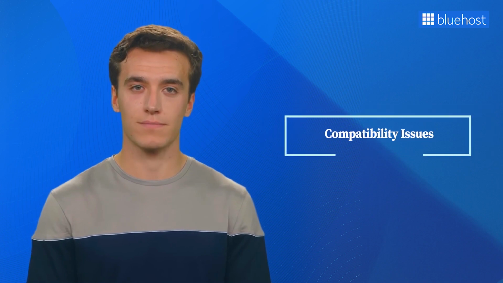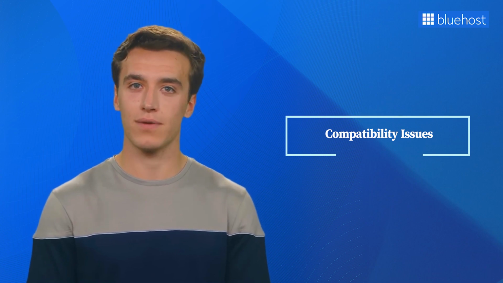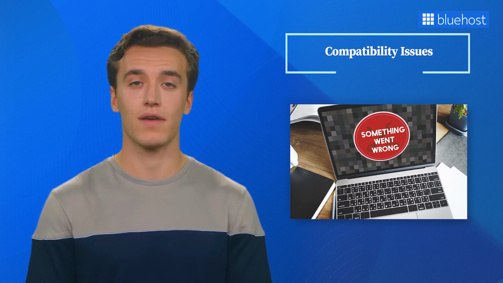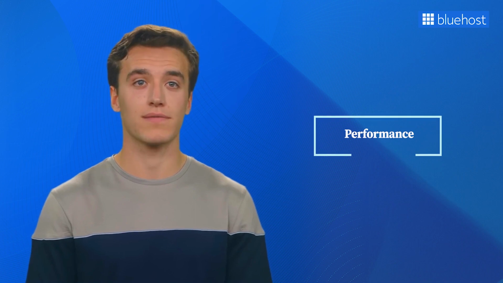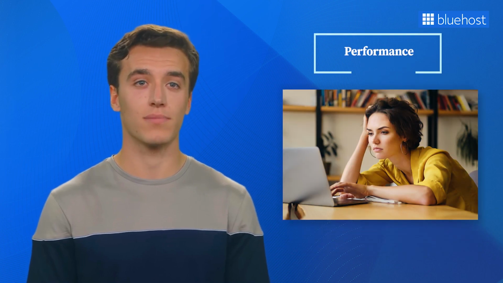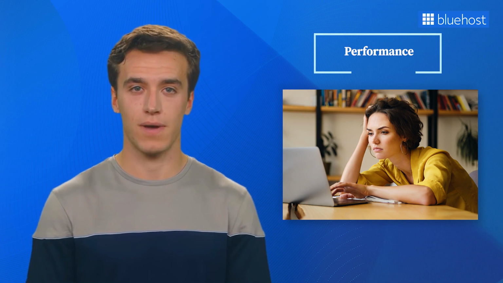But that's not all. Compatibility issues are another pitfall you might encounter. As themes and plugins evolve, they must sync with the core software. An outdated core can disrupt this harmony, causing glitches and mishaps that tarnish your user experience. And let's not forget about performance. An outdated core can drag down your website's speed and efficiency. Imagine your visitors waiting for your page to load as if it's stuck in a time warp. Not the best first impression, right?